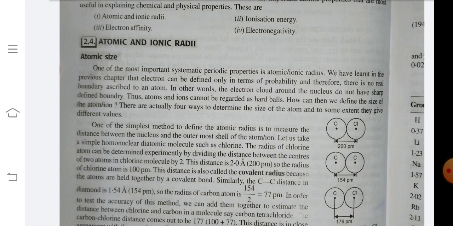One of the most important systematically periodic properties is atomic and ionic radius. We have learned in the previous chapter that electrons can be defined only in terms of probability, and therefore there is no real boundary ascribed to an atom. In other words, the electron cloud around the nucleus does not have a sharply defined boundary. Thus, atoms and ions cannot be regarded as hard walls. How can we then define the size of the atom or ion?